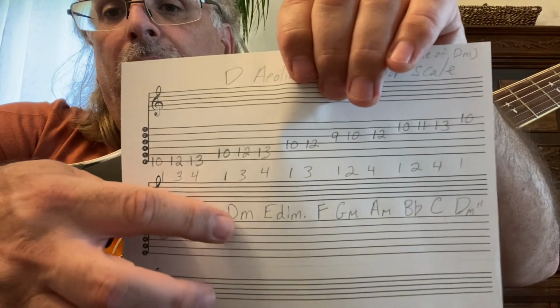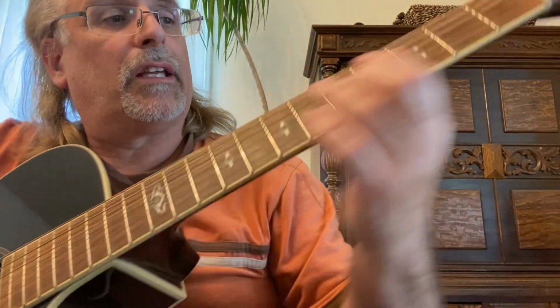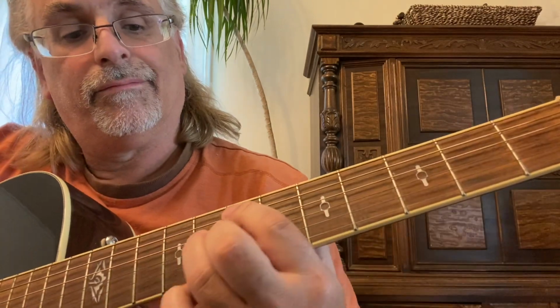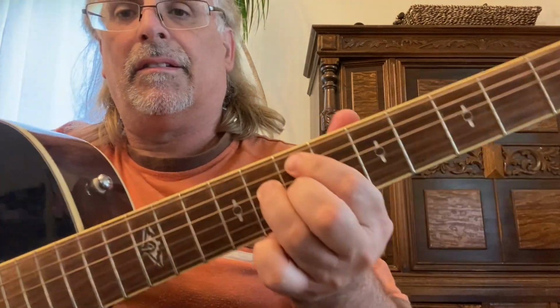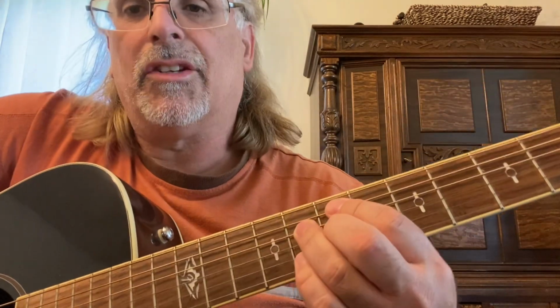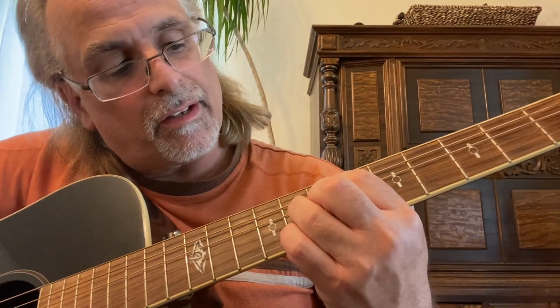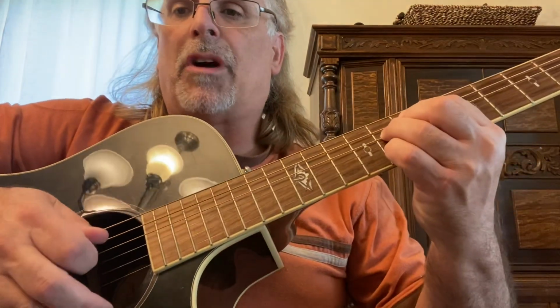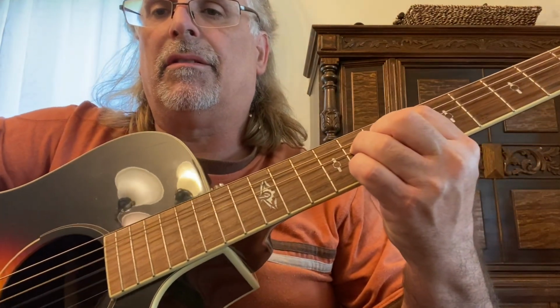So over on here I have the E diminished, but you can play that as an E minor 7 flat 5, which is like if you take a D chord, make the D shape starting on the 5th string, 7th fret, and just add your pinky on the 2nd string of the 8th fret. And just strum the inside strings.